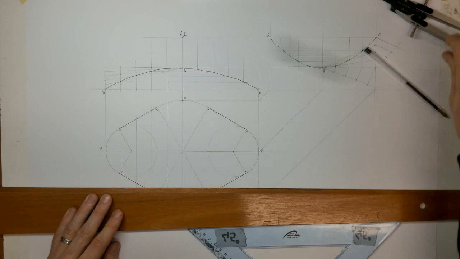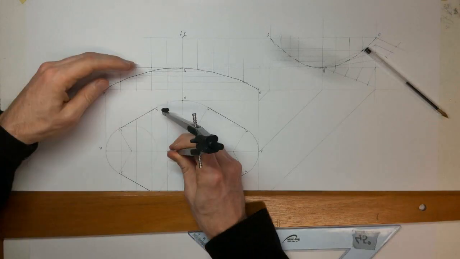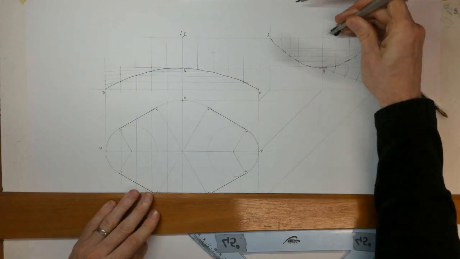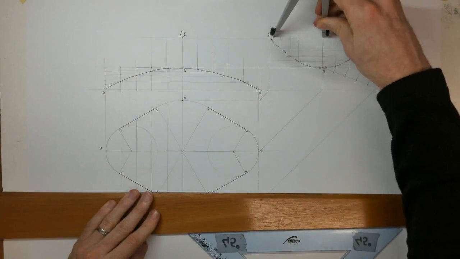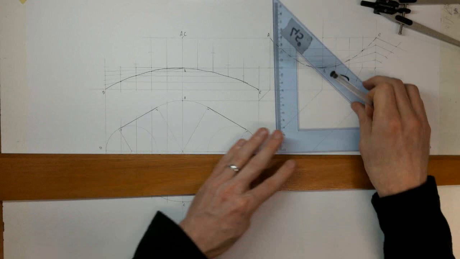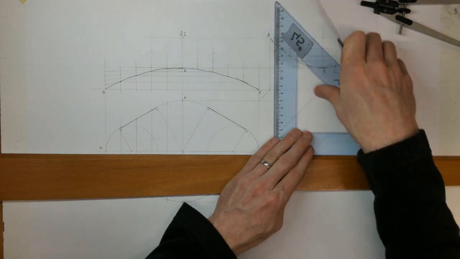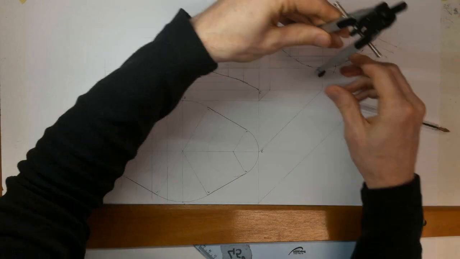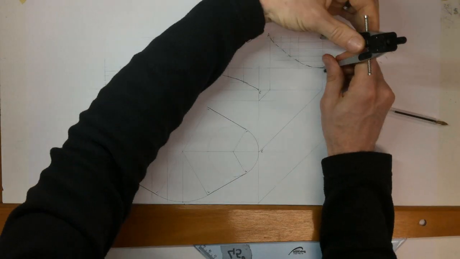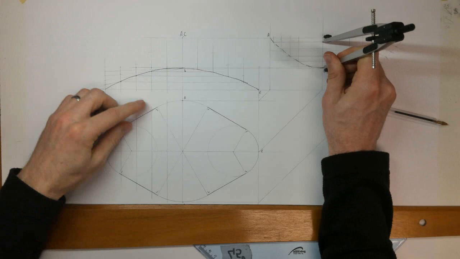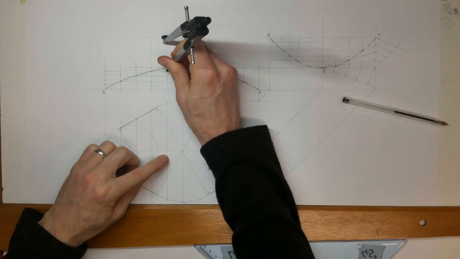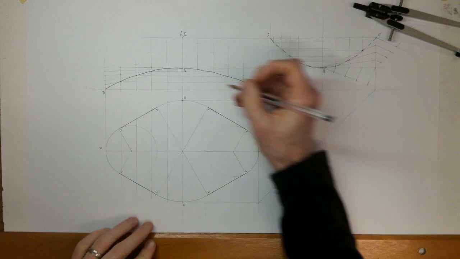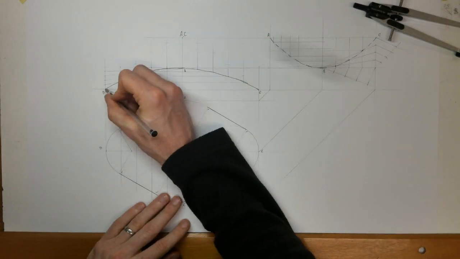The last one then, with showing an end elevation, drop it onto the curve, find the height from B, back to my section, there. So I've got my freehand curve.